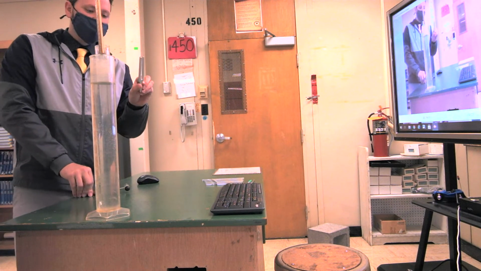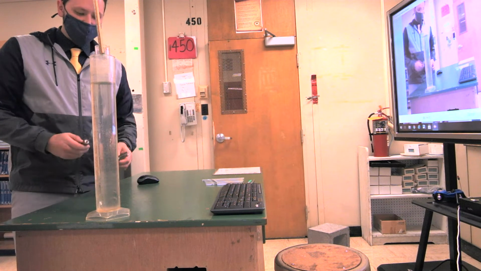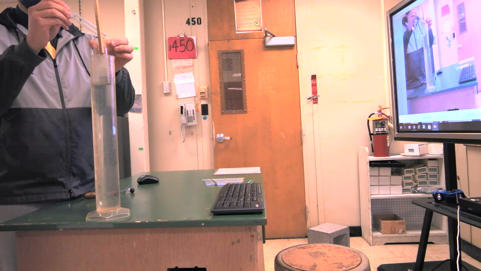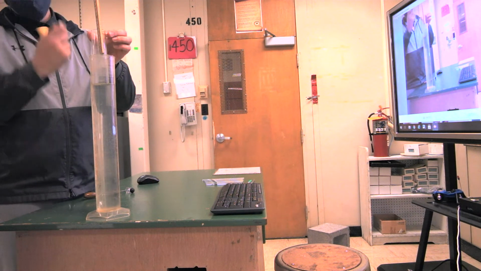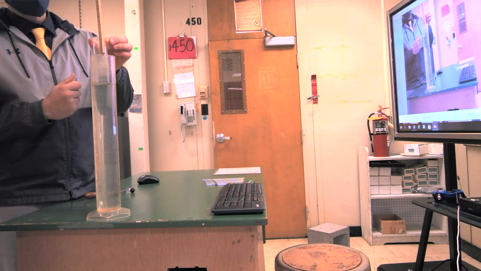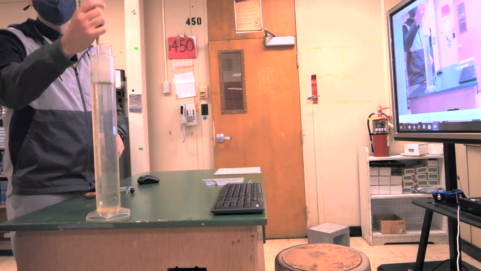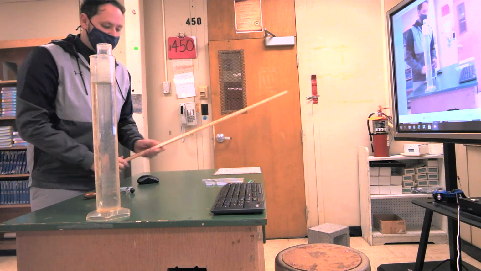And last but not least, we're going to use our 512 hertz tuning fork. That is 7 centimeters, so that should be about 0.07 meters.